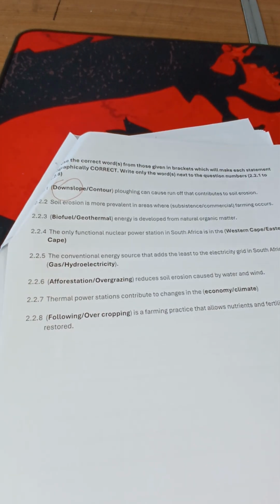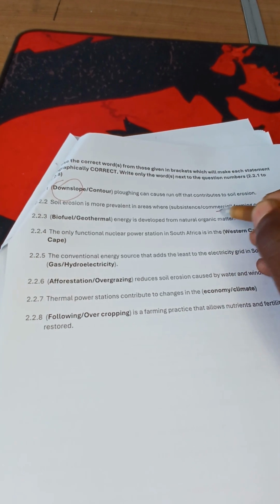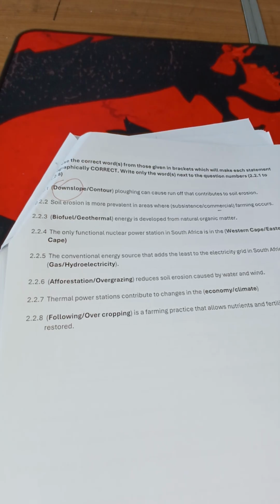Because when it comes to commercial farming areas, obviously their ways of farming are sort of modern. I'm not saying there's no erosion where we have commercial farming, but even when it comes to grazing, there's more like rotational grazing, which means they are aware of the effects of overgrazing. So they've got paddocks, and they are trying by all means to use modern ways that are sustainable. That's how I would say.